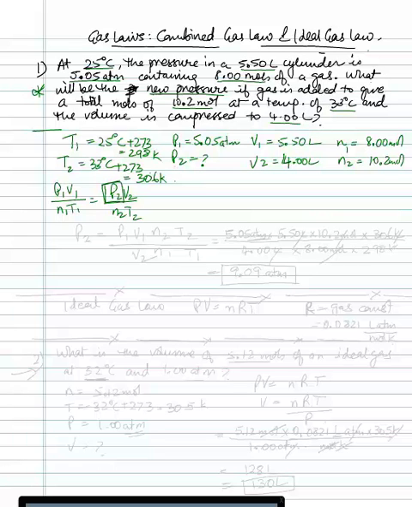So let's go ahead and write that out. P2 is equal to P1 V1, and then we bring the N2 T2 up there, and then we have N1 T1 down here already, so N1 T1, and then V2 comes down here. So that is our setup. Again, we're calculating for the new pressure, and all the other numbers are known to us. So let's go ahead and plug in all the numbers.